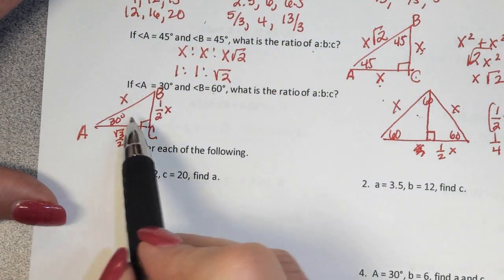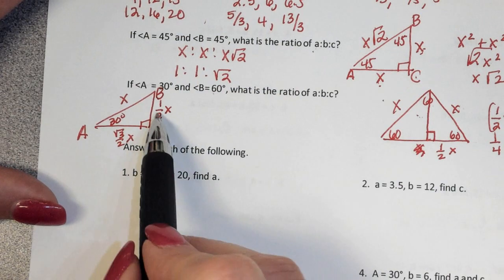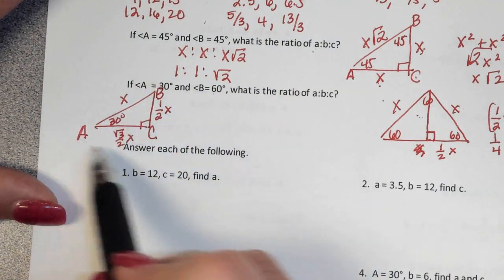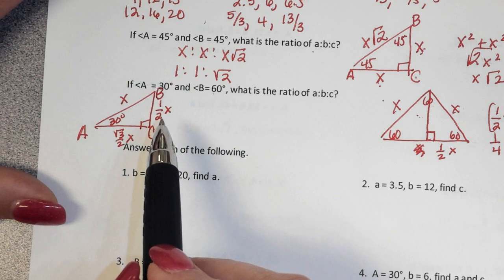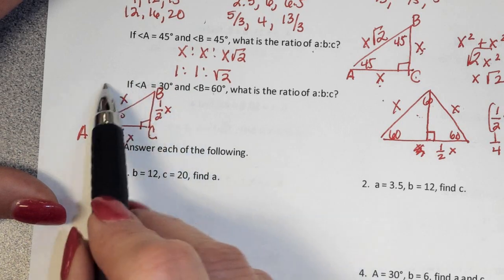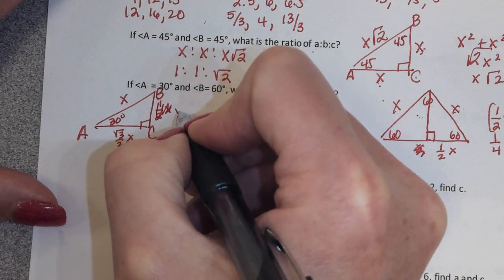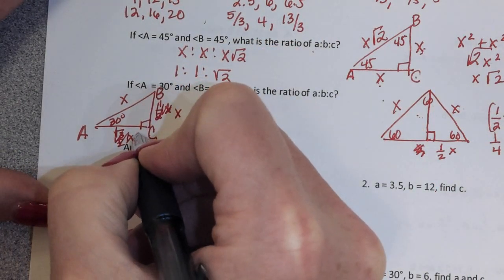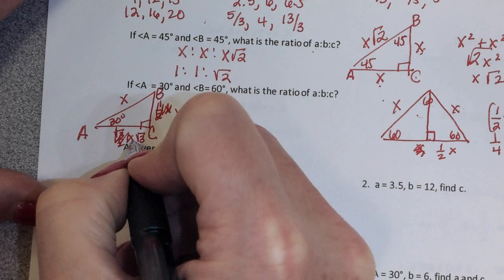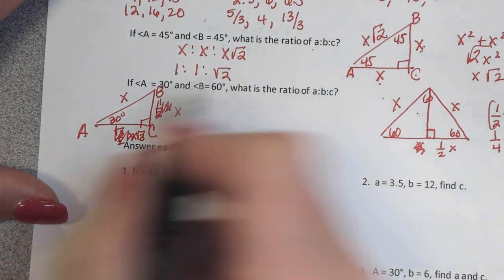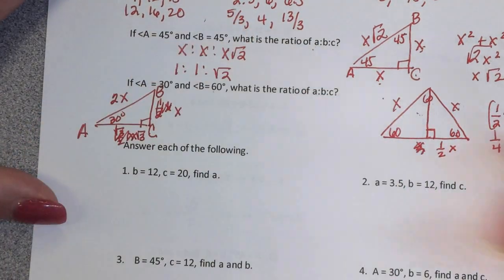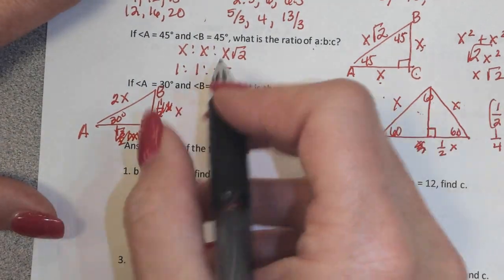But sometimes people don't like to use fractions, so instead of thinking of it like this, what could I do to the triangle to eliminate fractions? I could multiply every side by 2, right? So let's multiply this side by 2. Let's multiply this side by 2, and we just get x radical 3. It's kind of hard to see. I'll write it again. Multiply this side by 2. Now we don't have to deal with fractions.